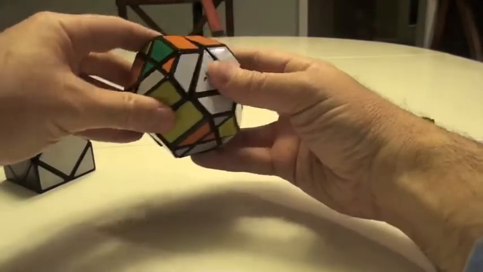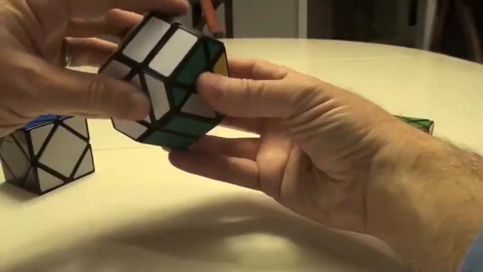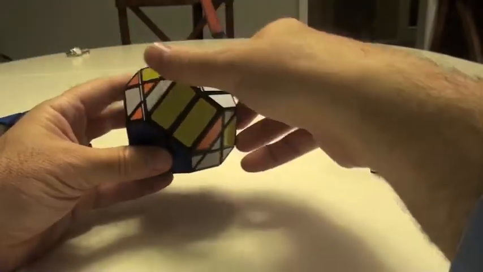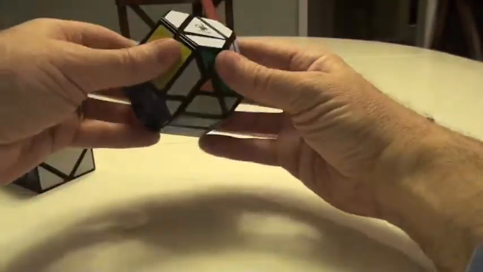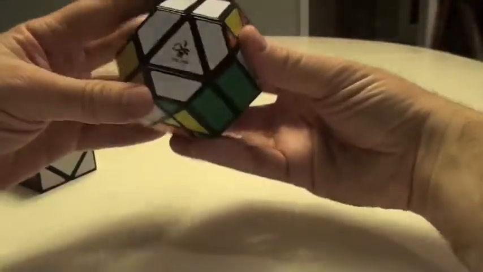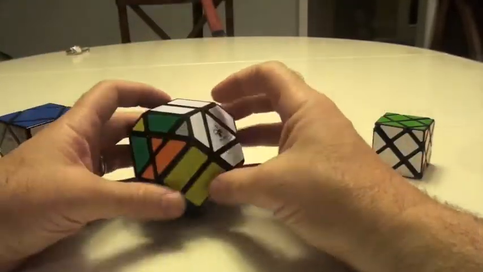Down, down, up, up. It's upside down, so do it again. Down, down, up, up, down, down, up, up. Okay, this is right side up.